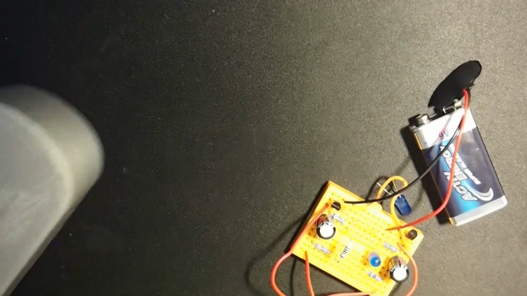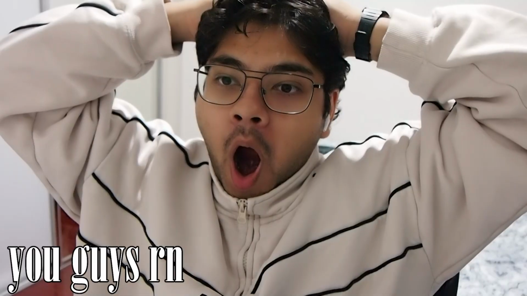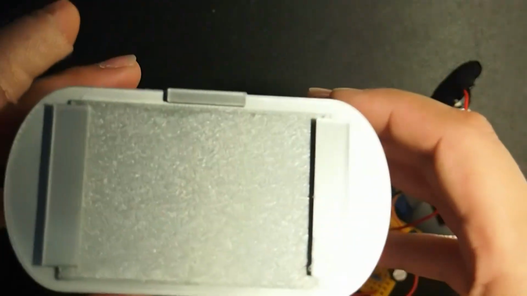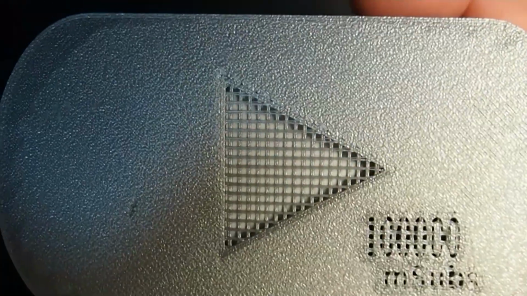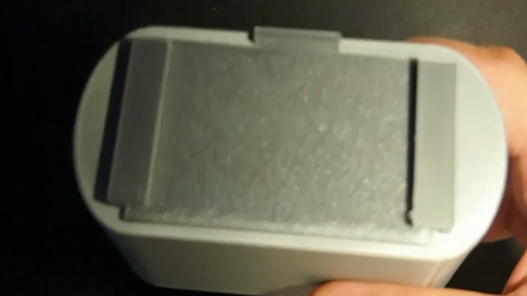Alright, and here it is. So it's pretty simple. It's essentially just a box, and so on here you can see I've got the 100,000 milli subscribers labeled here, and you can also see the mesh over the text and the play button here as well. So a couple of things I've added. This is just like a sliding piece of plastic that I can use to open the system and just keep everything nice and neat. And you can see inside is some paper, which I've put essentially to help diffuse the light a little bit better.